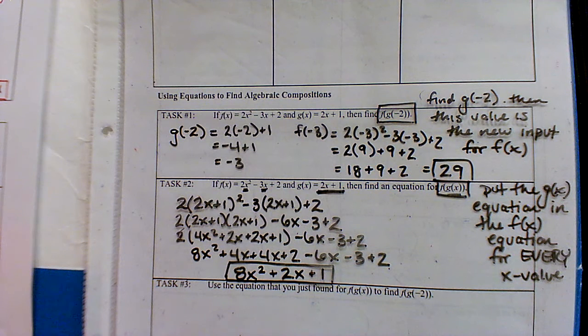Yeah, Maddie? Did you have to combine the like terms before you distributed it?